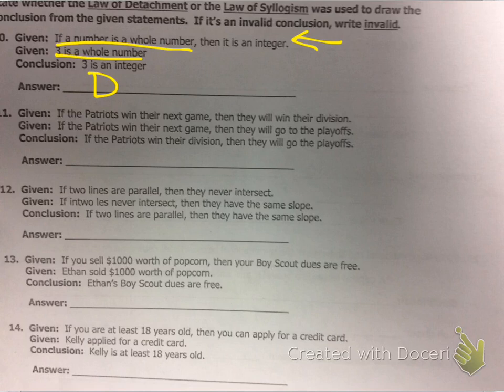Next, number 11, there's two conditional statements. So I'm thinking either syllogism or neither. But if it's syllogism, they will win the division, then that should have said here, they will win the division also. This is neither. How it ends is how it should begin to get syllogism.